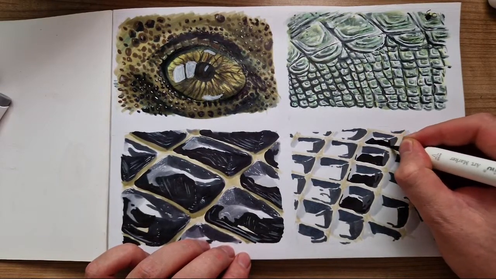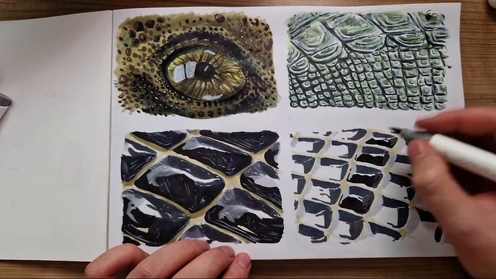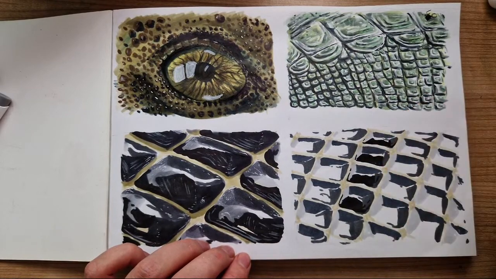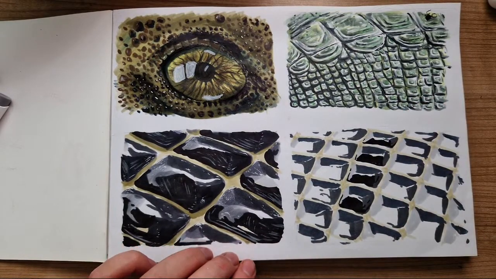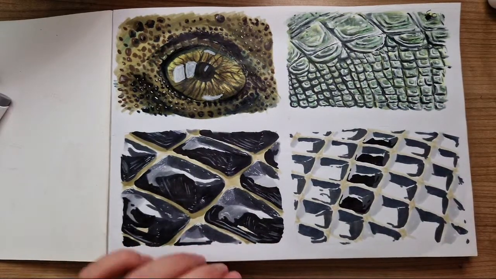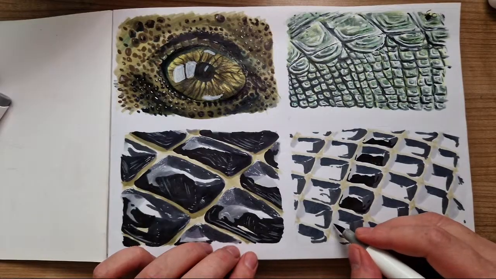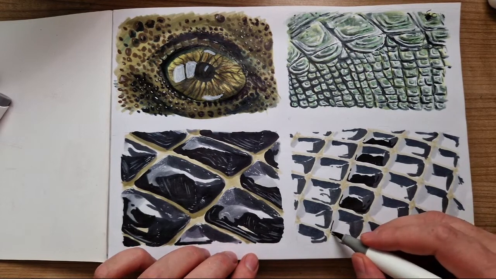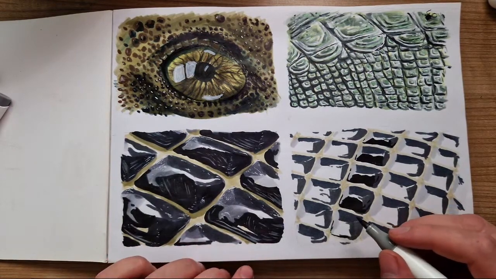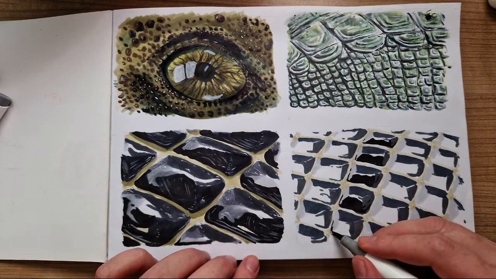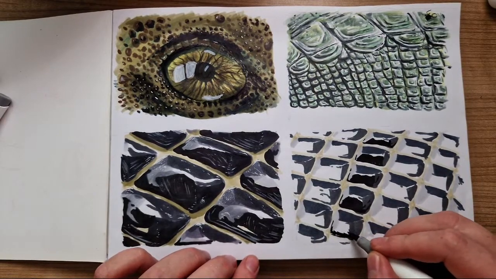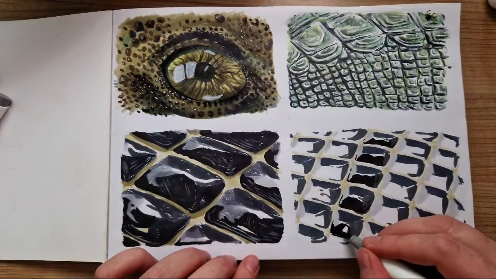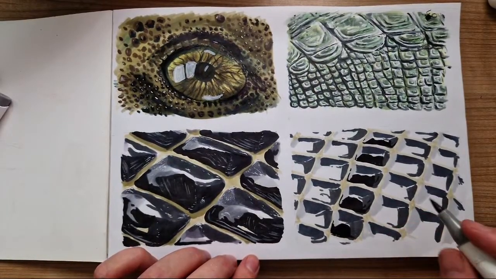It's just to better understand how it works, how highlights work and how shadows work. Honestly, this is the first one I'm doing without reference, and I'm already seeing that it's not very good, but it's all right. It's not that bad either.